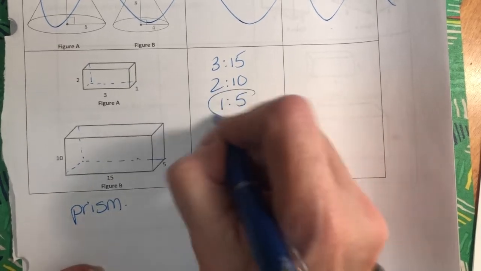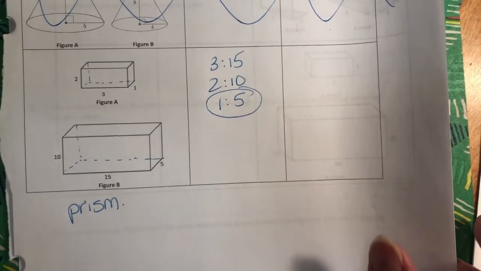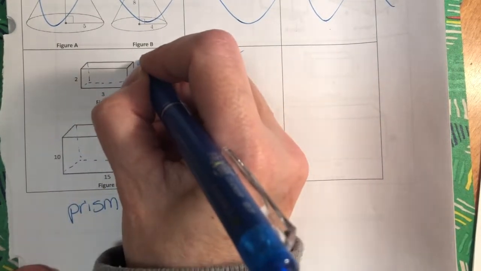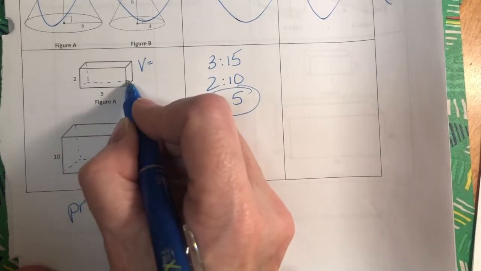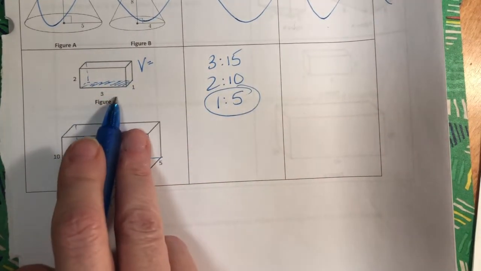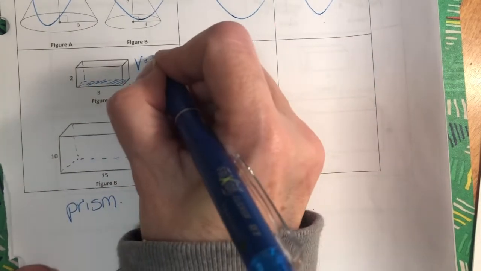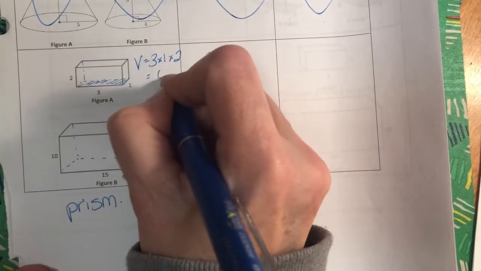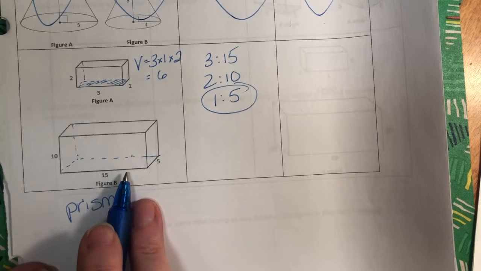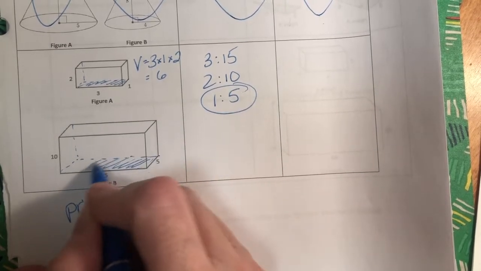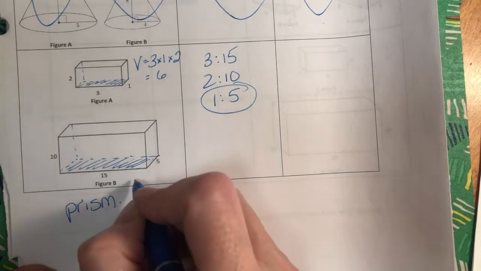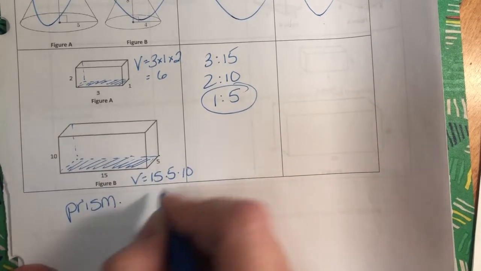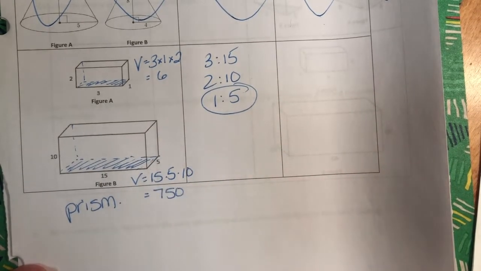Those are corresponding. Now the volume, remember the volume is the base area times the height. So for the little one, the volume is going to be the base area. Well, that rectangle on the bottom, the area is just length times width, 3 times 1. Then we multiply times the height. So the total volume is 6. For the larger one, the base, the rectangle on the bottom of the box, is 15 times 5. And then times the height, which is 10. So that's going to be 750.